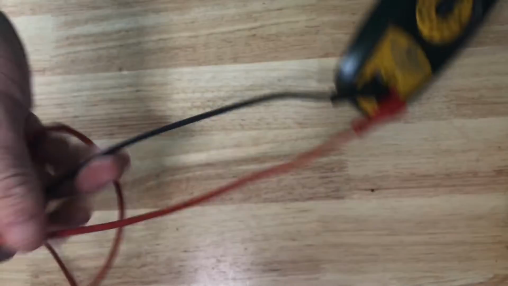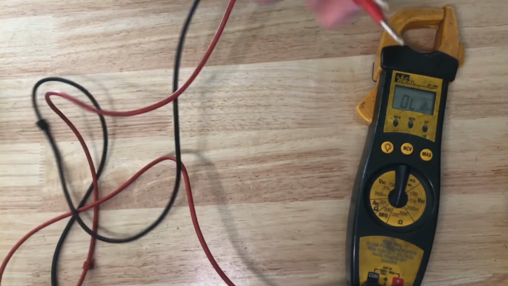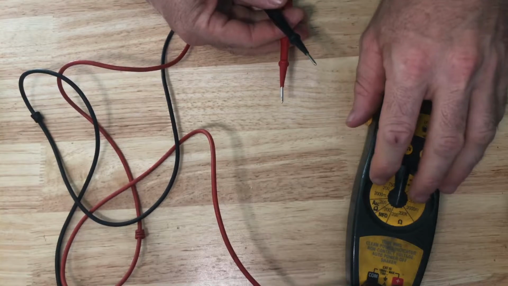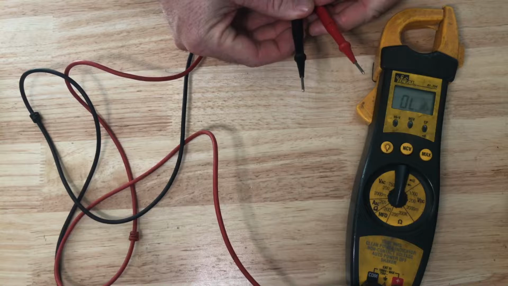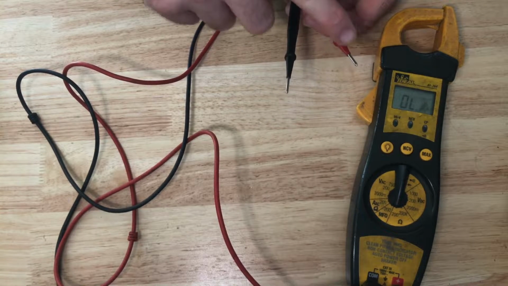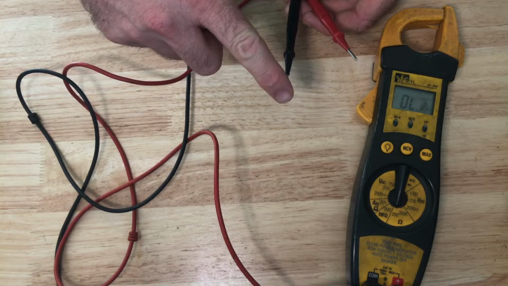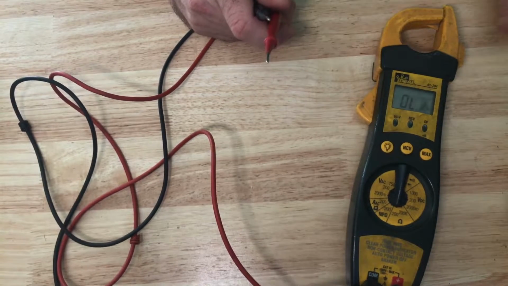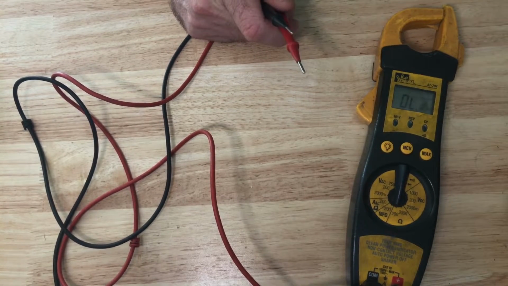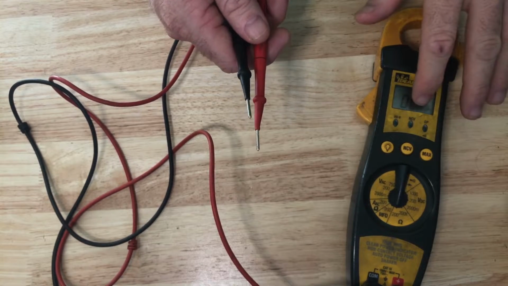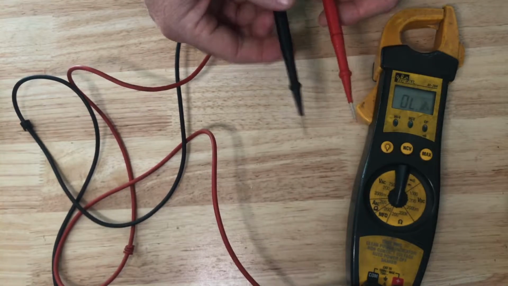Because continuity or resistance is a property of a conductor, of a physical thing, we measure it by its effect, which means that my meter is going to put a small voltage onto the end of these probes. When I connect the probes to a circuit, a current will flow through from red through my load, or whatever I'm testing, back through the black, and a small current will flow. The meter will measure how much current is flowing, and using Ohm's law, resistance equals voltage divided by current, it will be able to display what the resistance of that circuit is.